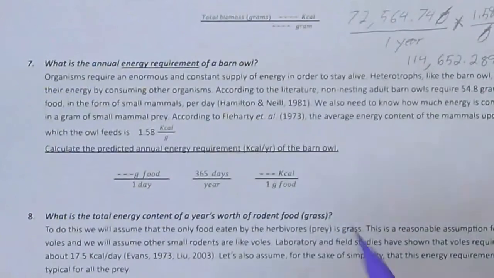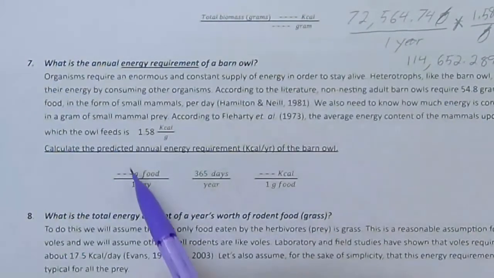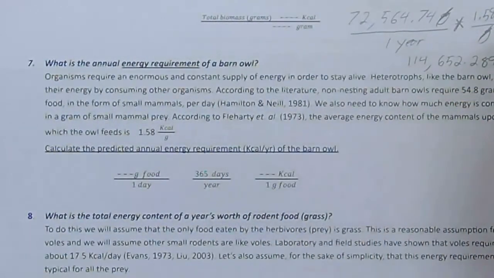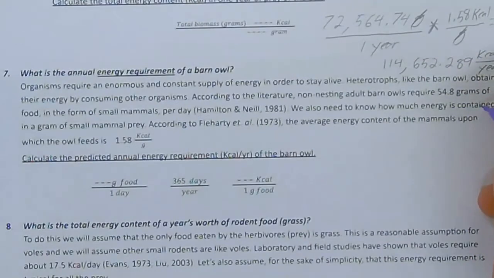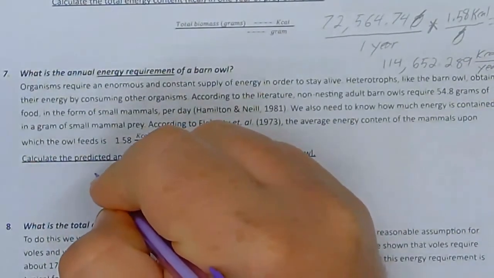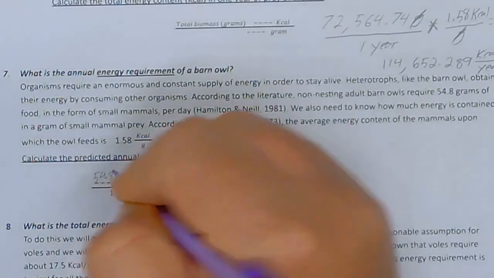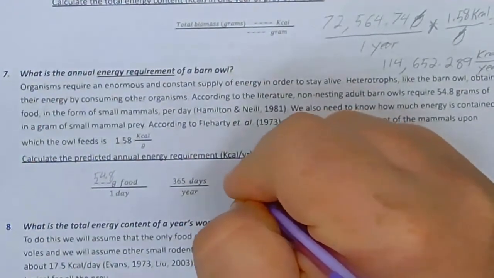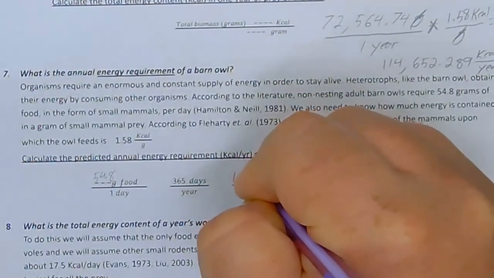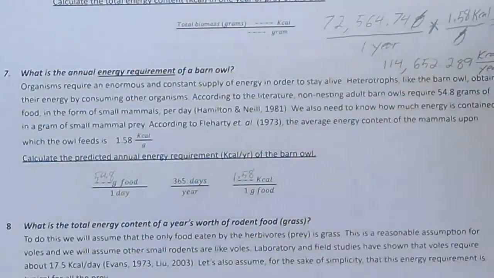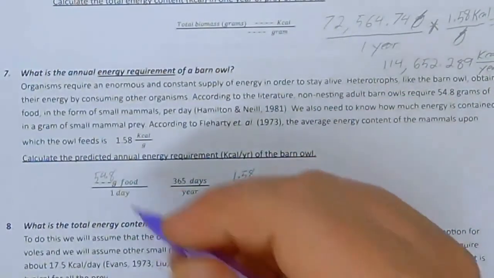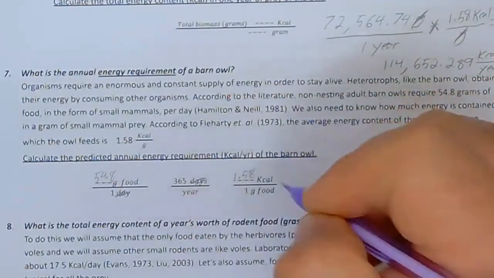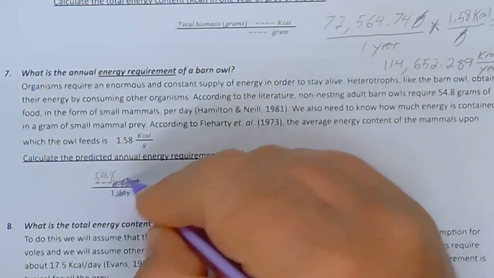Okay, so for number 7, when we look at it here, right, we're calculating the predicted annual energy requirement of the barn owl. Okay, so we have 54.8 grams of food, right? And 1.58 kilocalories per 1 gram. Okay, so we're going to cross this off, grams food.